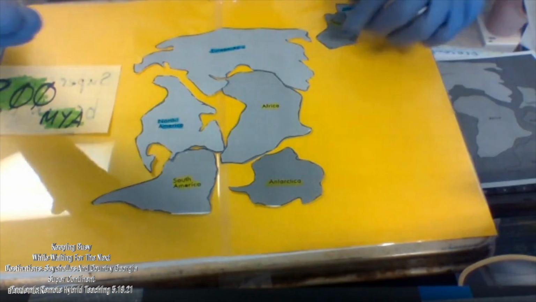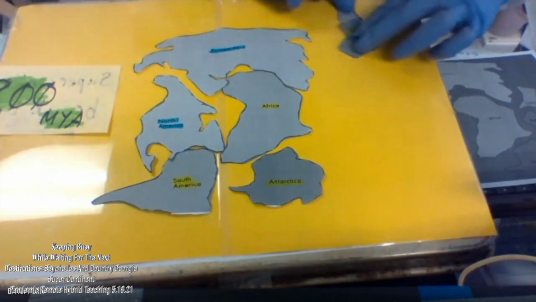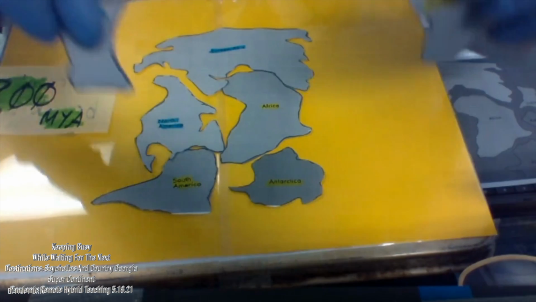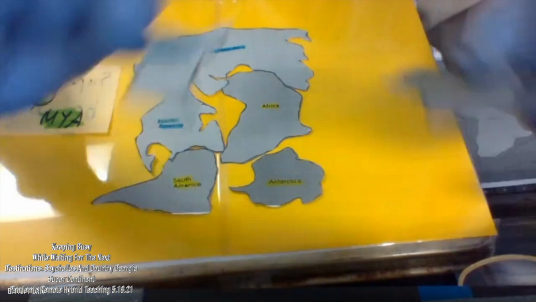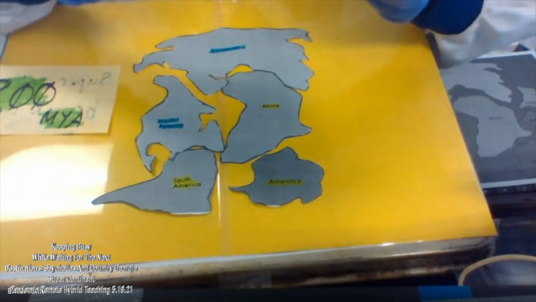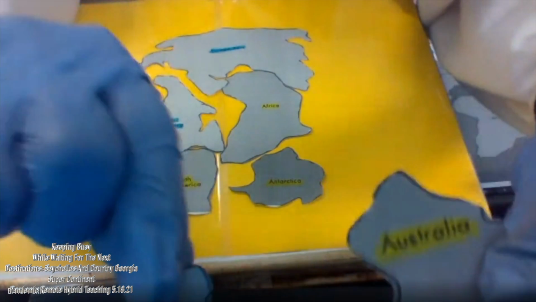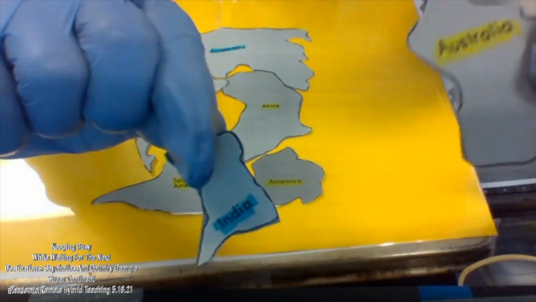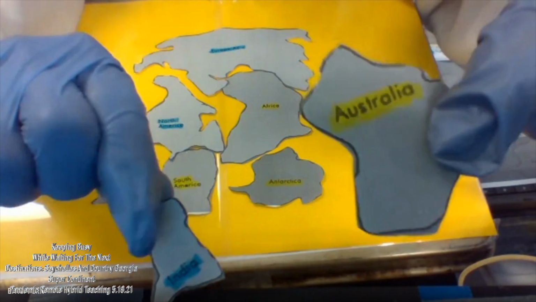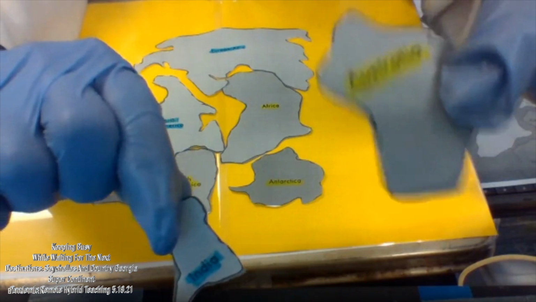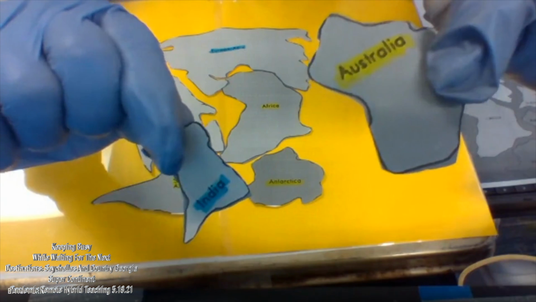Let's speculate that they are connected. And then I have the last two. Select any one of these two remaining parts of the supercontinent. Type in the room.